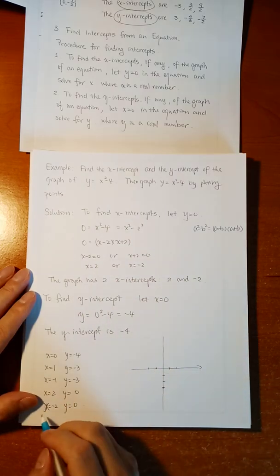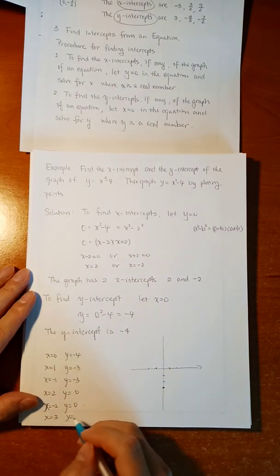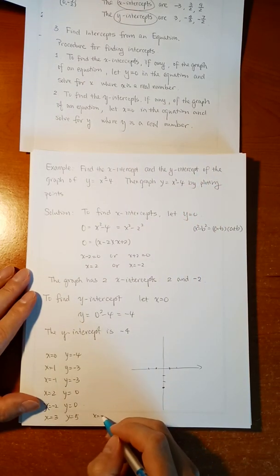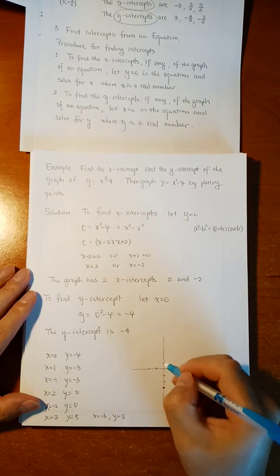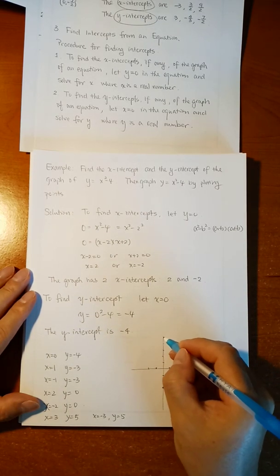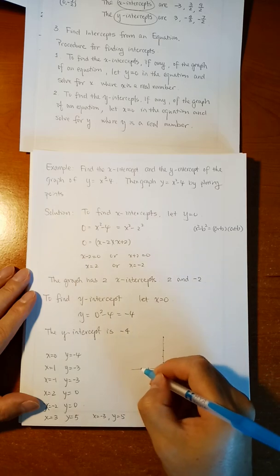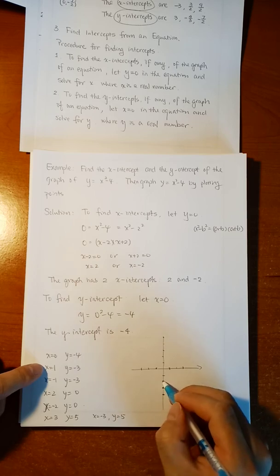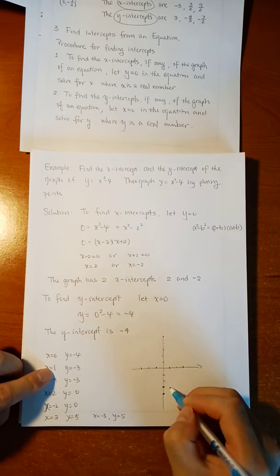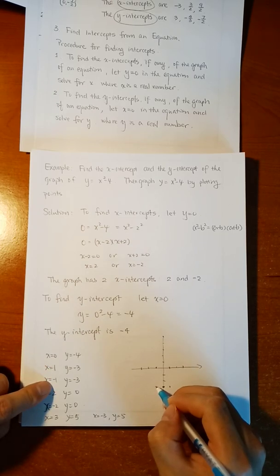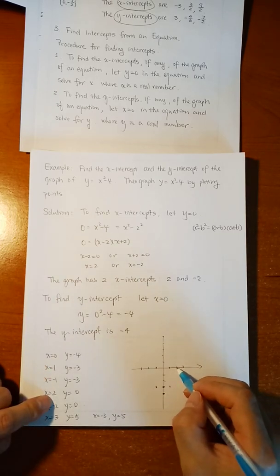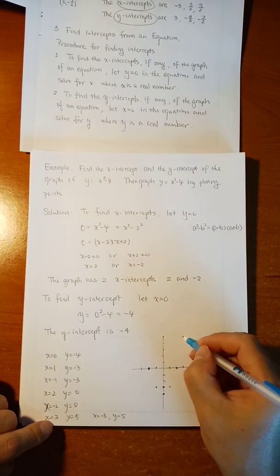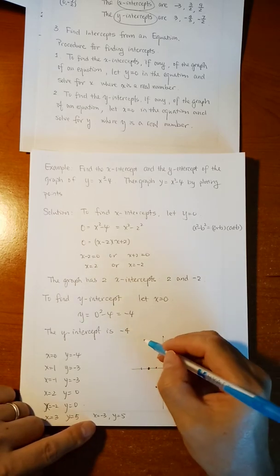If you want, you can examine more. When x is 3, 3 squared is 9, 9 minus 4 is 5. So y is 5. For x negative 3, y is also 5. Plotting: when x is 0, y is negative 4. x is 1, y is negative 3. x is negative 1, y is negative 3. x is 2, y is 0. x is negative 2, y is 0. x is 3, y is 5. x is negative 3, y is also 5.